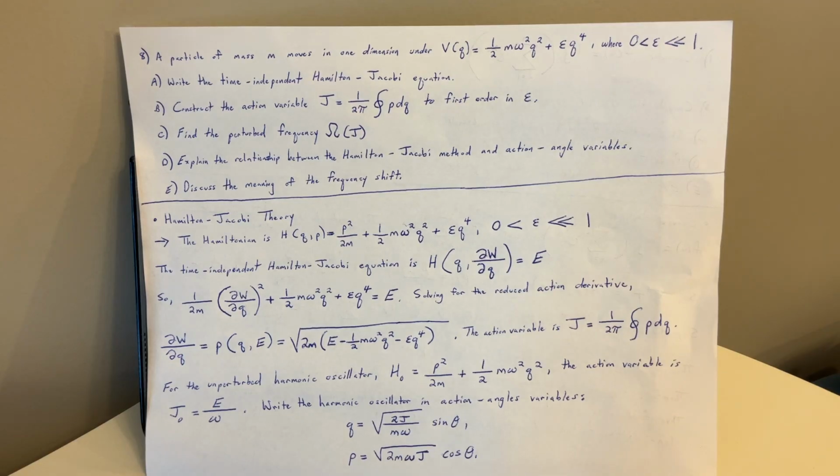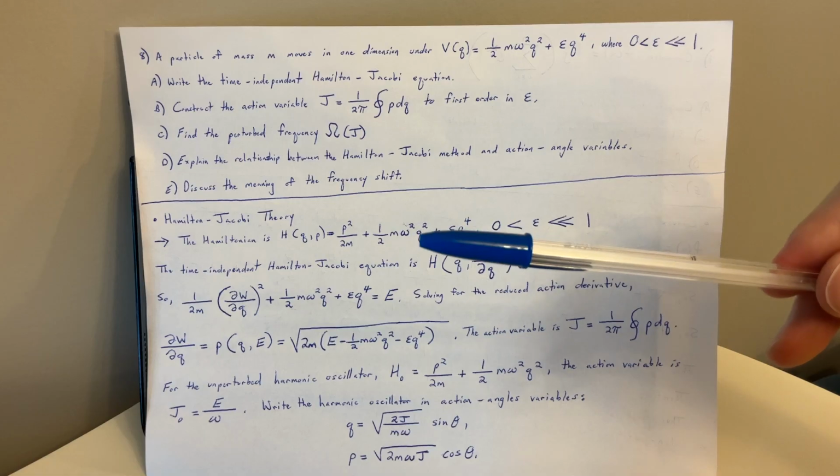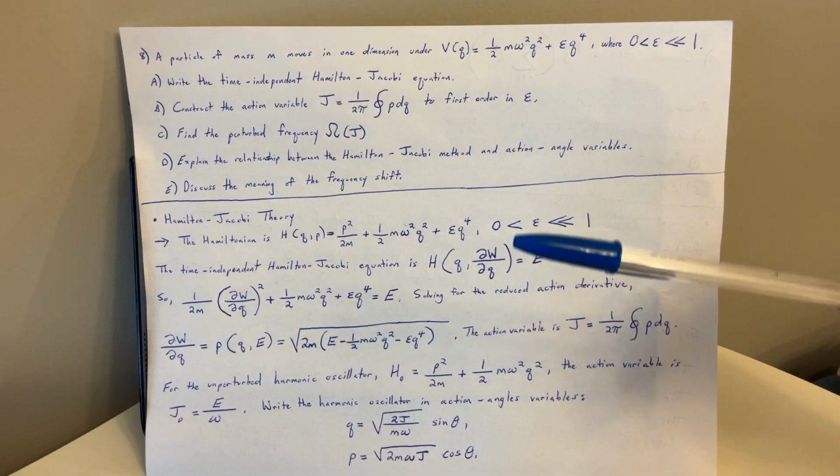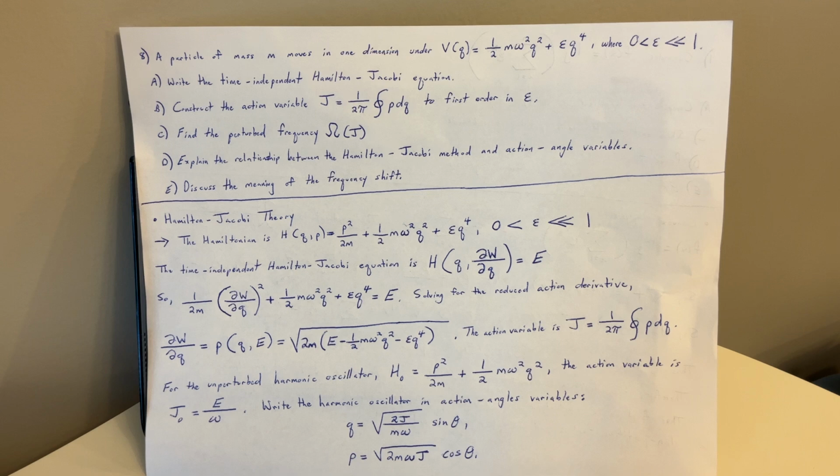So the Hamiltonian is H(q, p) = p²/2m + 1/2 m ω² q² + ε q⁴, where 0 < ε ≪ 1. And the time-independent Hamilton-Jacobi equation is H(q, ∂W/∂q) = E. So from here we could say 1/2m times (∂W/∂q)² + 1/2 m ω² q² + ε q⁴ equals E.